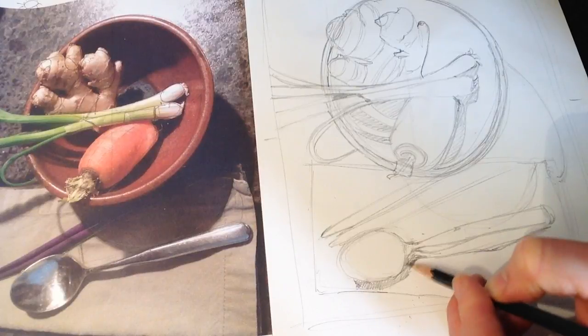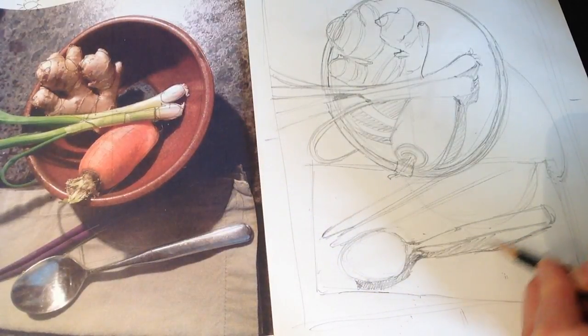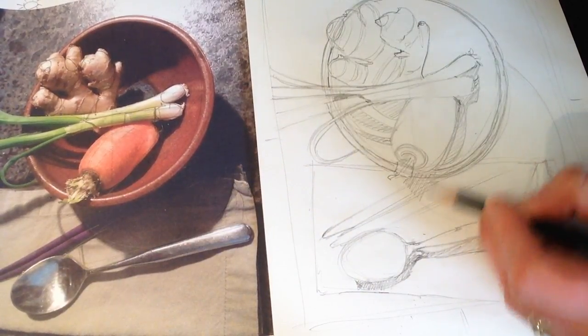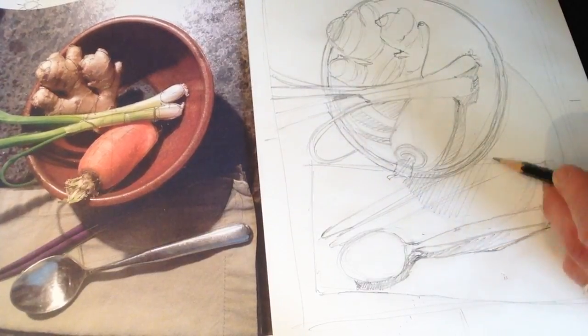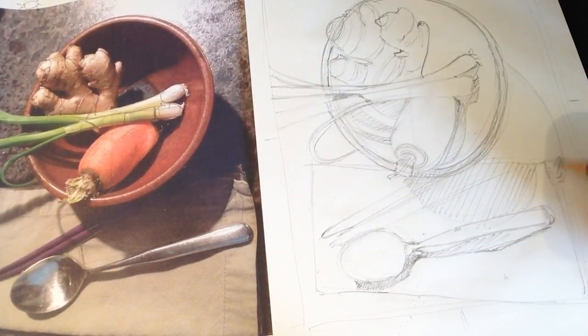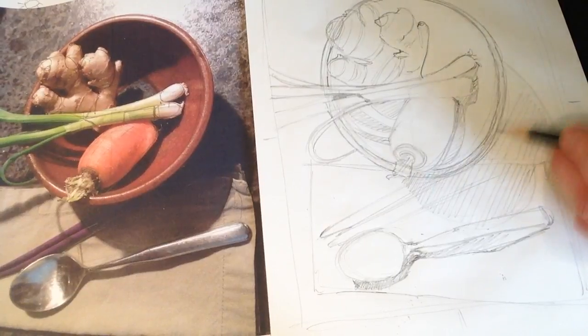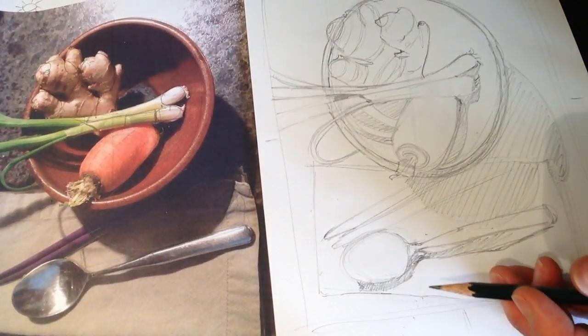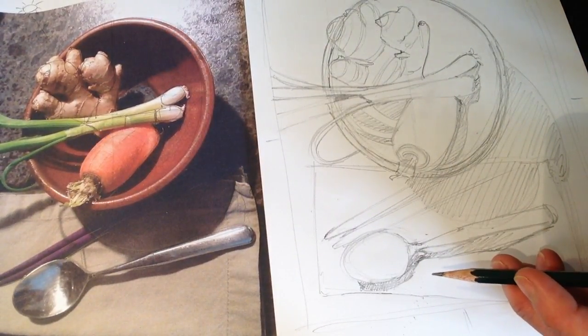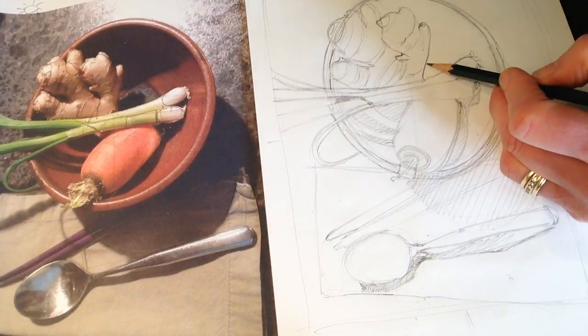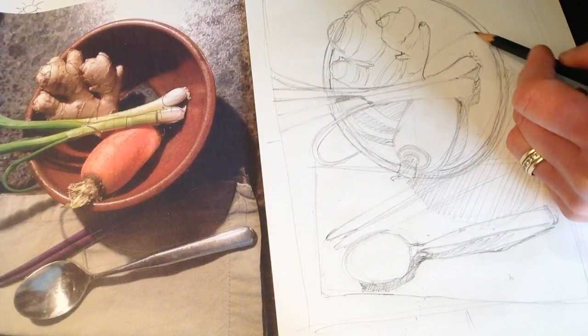Then I'm going to just kind of lightly indicate where my shadows are. And all of a sudden it starts to get a little bit of dimension going. So now I know basically where my information is. I've got a light source established. I'm going to try to get it in here now, the bowl.